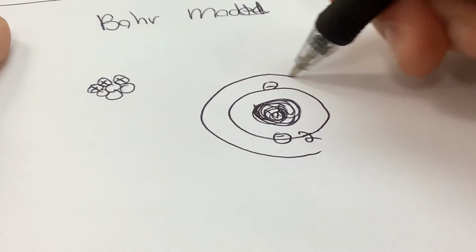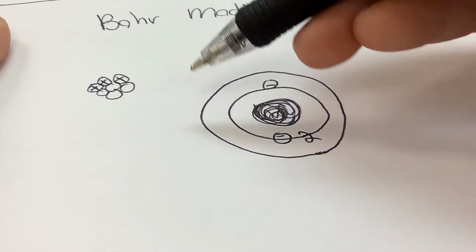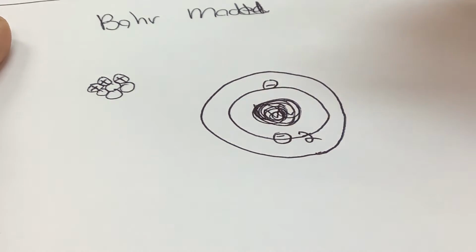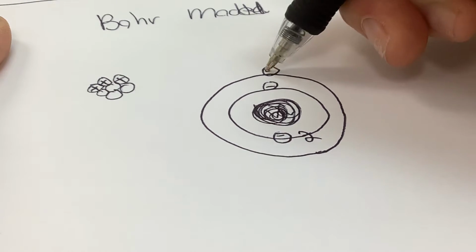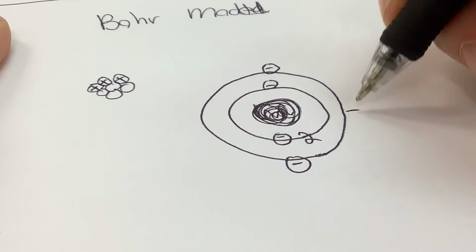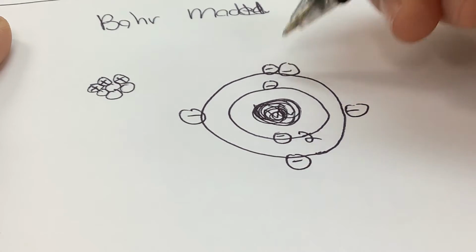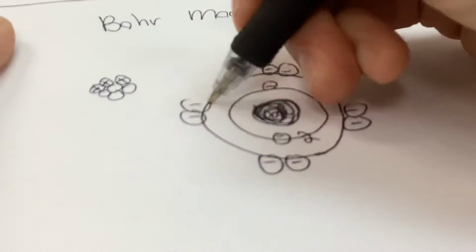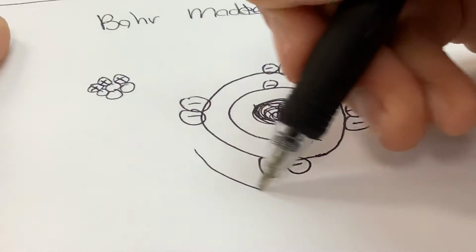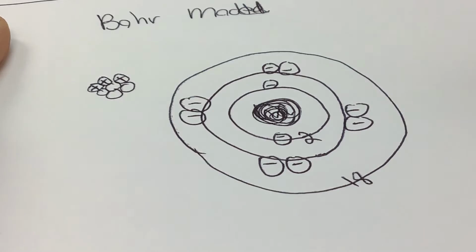The second shell holds 8. Remember, we don't put them all together or randomly; we pair them up. Just like we want them to be evenly spread out, we always start off with north, south, east, west. If we have extra, start again. North, here's a pair. South, here's a pair. East, west. And then the third shell can hold up to 18, and you do just like we did: north, south, east, west, north, south, east, west.